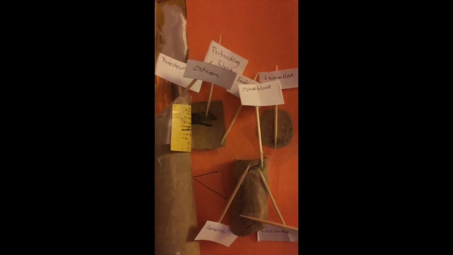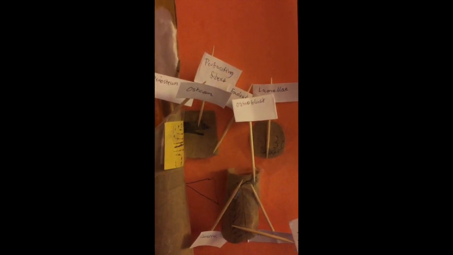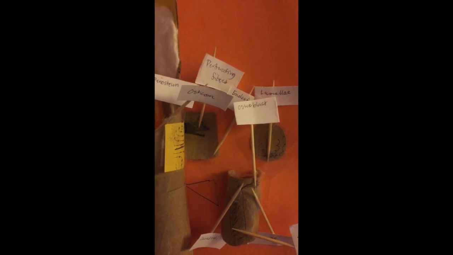And then moving on, it's the endosteum, which is the thin layer of vascular membrane of connective tissue that lines the inner surface of bony tissue that forms the medullary cavity of the long bones. We use the construction paper.